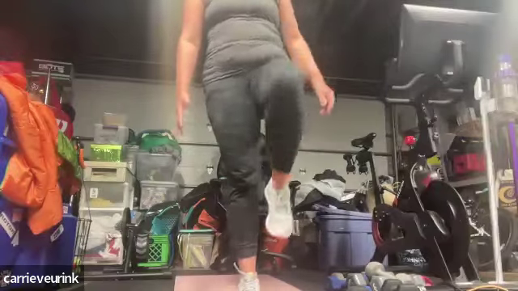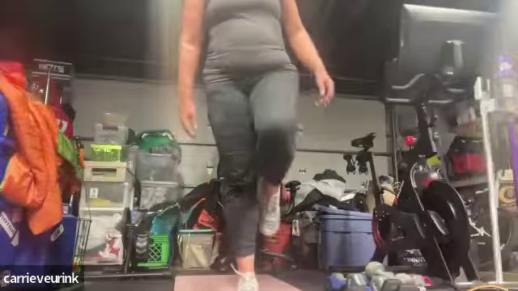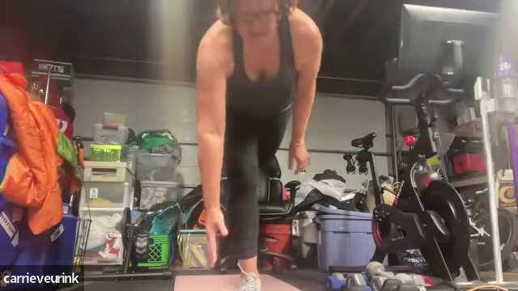Let's just go without weight. If we need to practice that balance, that's fine. Turn that, there we go. Even when turning that back foot in, there's a little less lean.